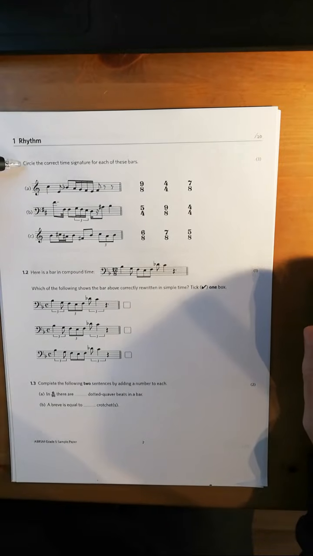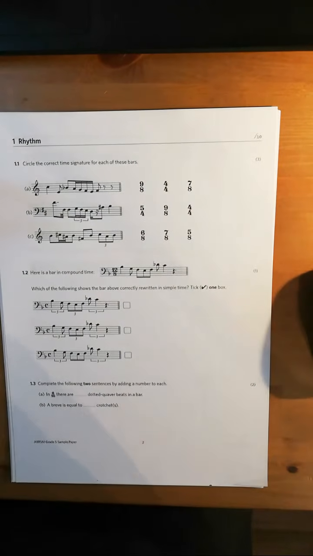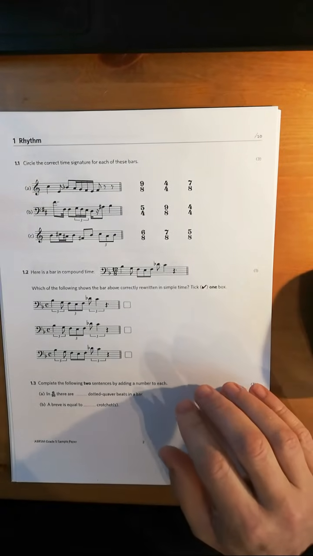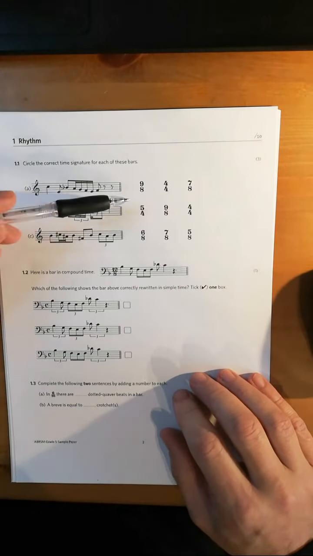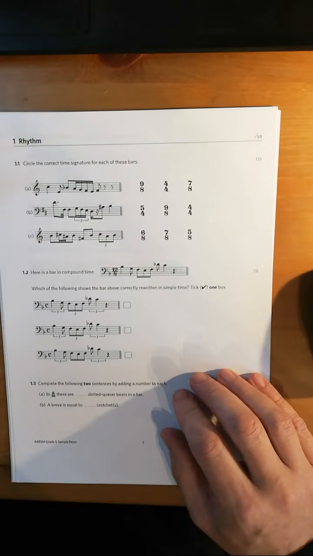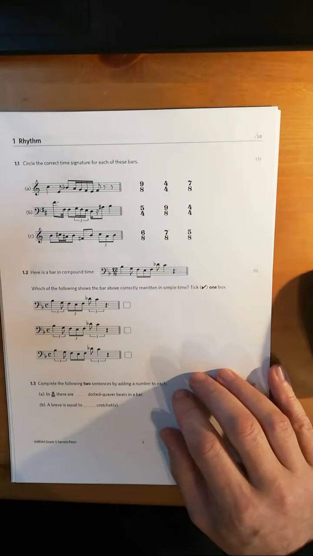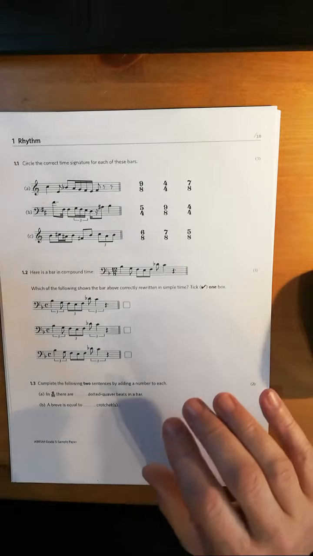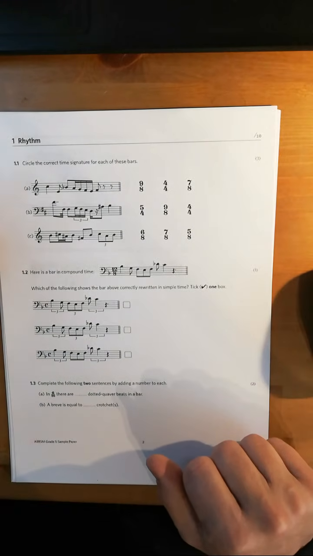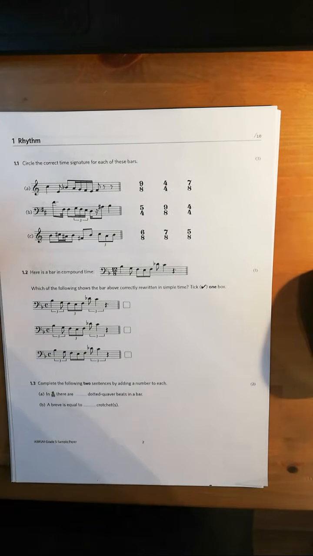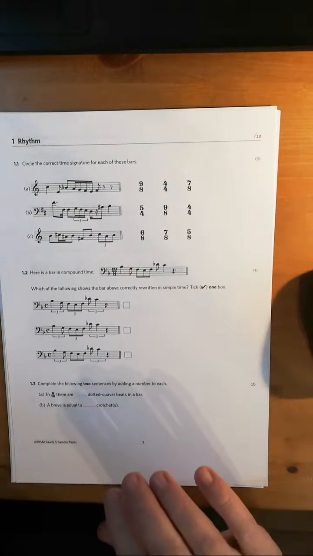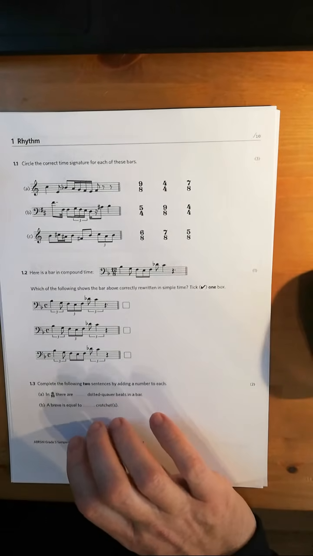it says, circle the correct time signature for each of these bars, okay? So in the first one, we have an option of 9/8, 4/4 or 7/8. Notice that a lot of the questions are in a multiple choice format, okay? Because the new ABRSM theory exams are now done online, and it's very difficult for you to actually write answers on the printed sheet. You have to just choose the correct answer. I'm not sure if that's a good thing or a bad thing, but anyway.